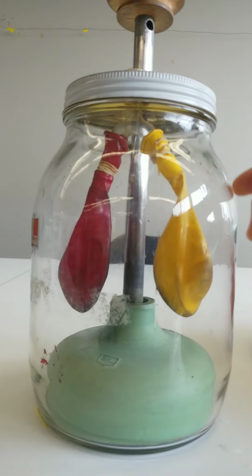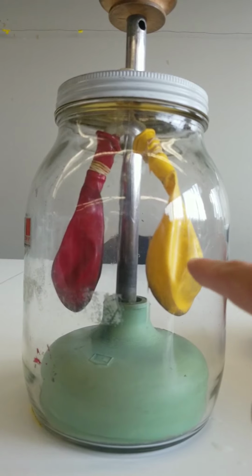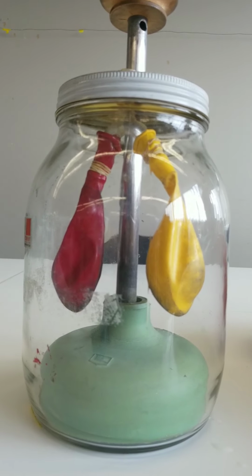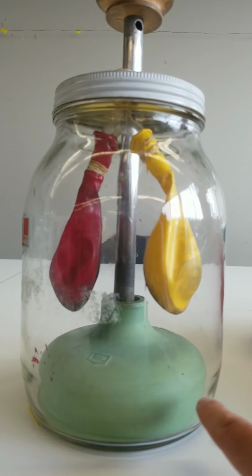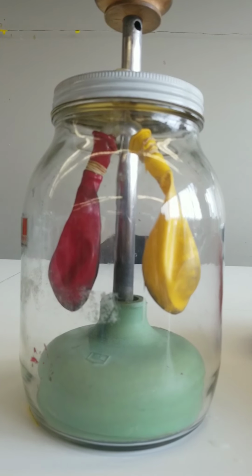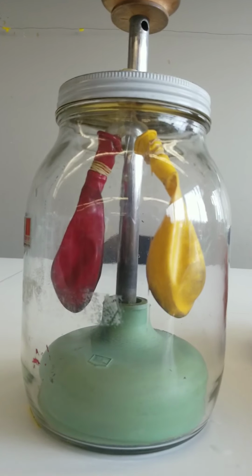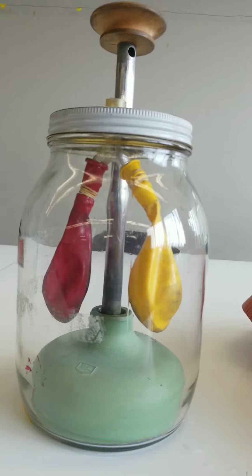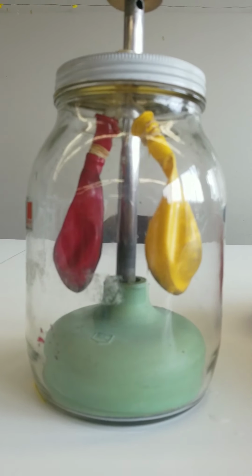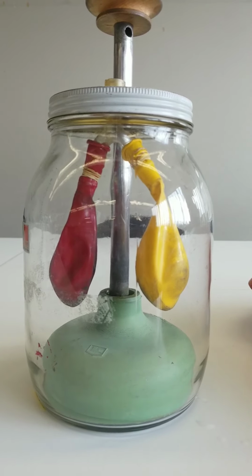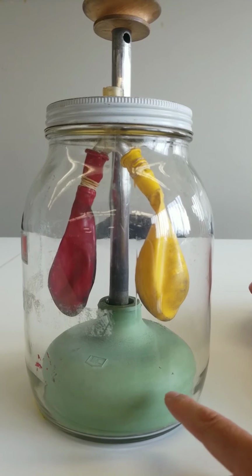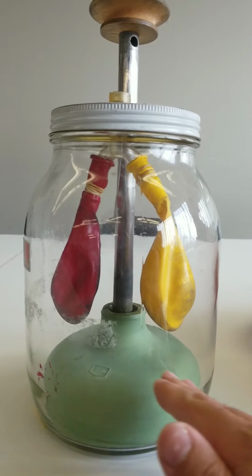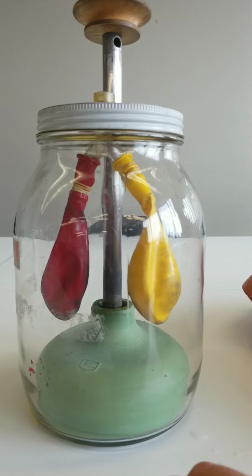So this glass jar is representing your thoracic cavity. Those two balloons, the red one and the yellow one, are representing your lungs. This plunger at the bottom, the rubber part, represents your diaphragm. Your lungs are not muscular, so they cannot bring air in or out on their own. They cannot cause inhalation or exhalation. You need to cause inhalation and exhalation with the muscle, and the major muscle of breathing is the diaphragm. It's the muscle that separates the thoracic cavity from the abdominal cavity.